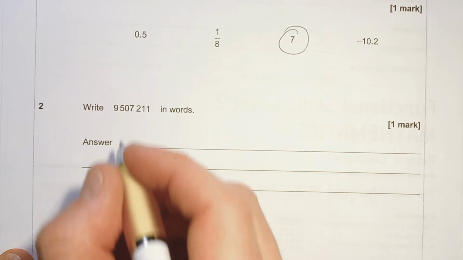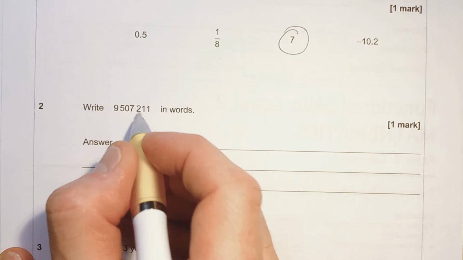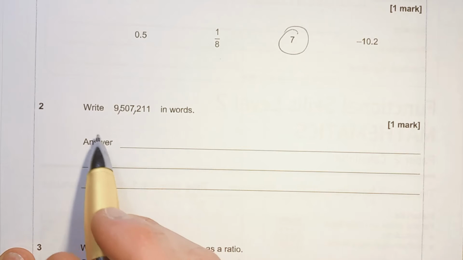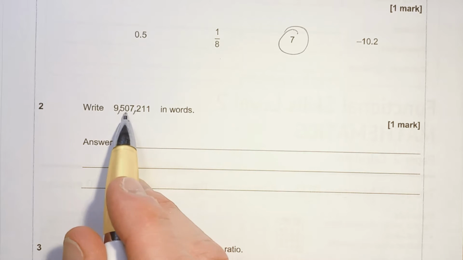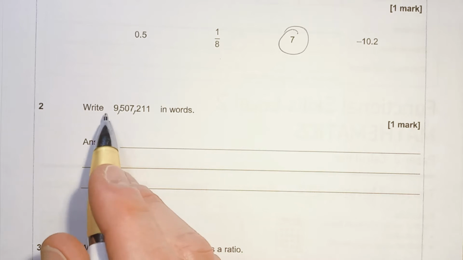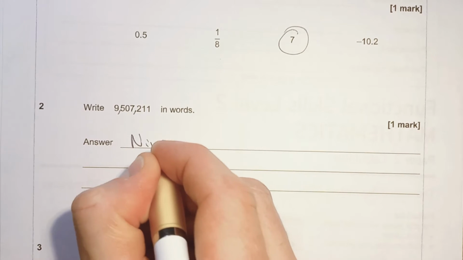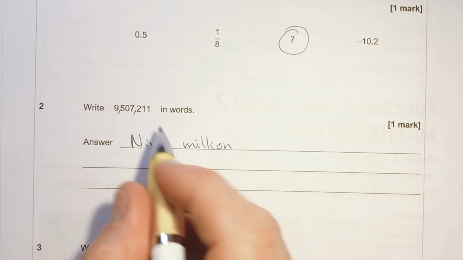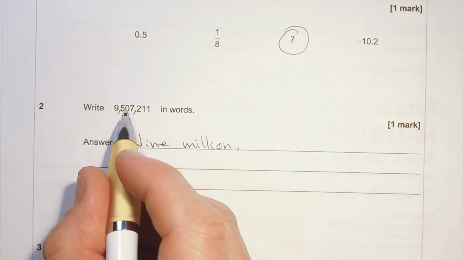Question 2. Right, and I'm going to put my commas in. So I'll start from the end and go 1, 2, 3, comma, 1, 2, 3, comma. So now it's easier for me to see. I know this first one gives me my thousands, the next one gives me my millions, so I must have 9 million. And it says in words, so all need to be words, 9 million. Then we've got 507.